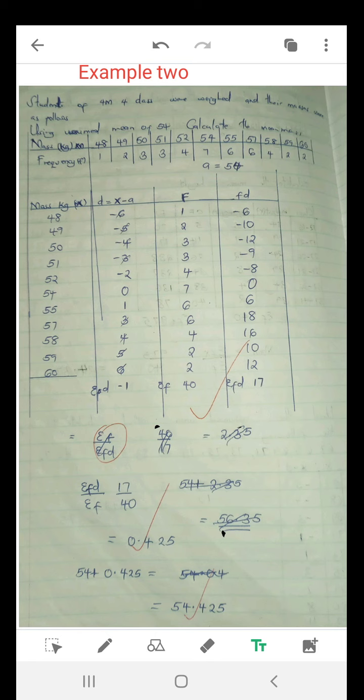You are asked that a student of Form 4 class were weighed, and their masses were recorded as follows. Using the assumed mean of 54, calculate the mean mass. So here you have been given the assumed mean.